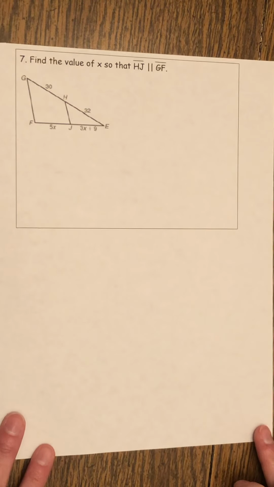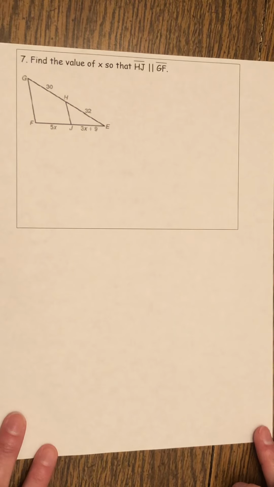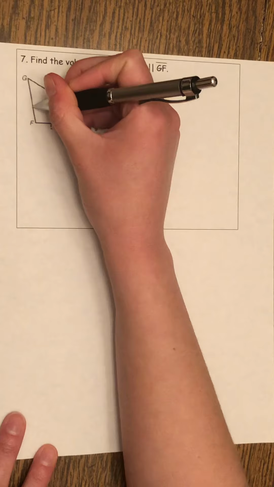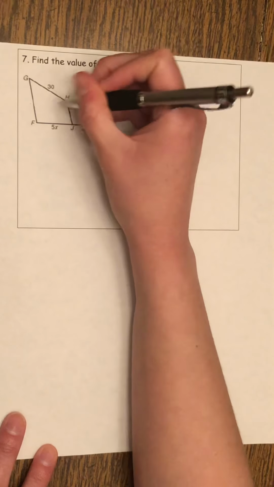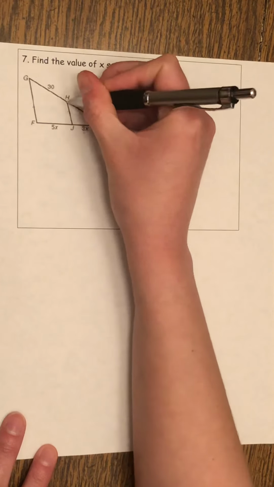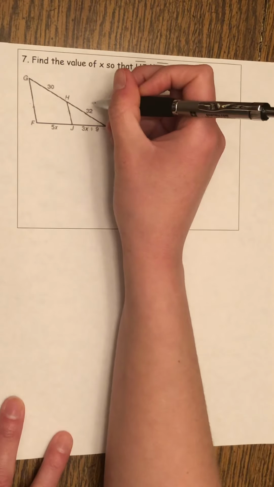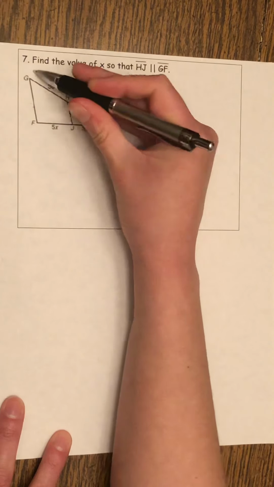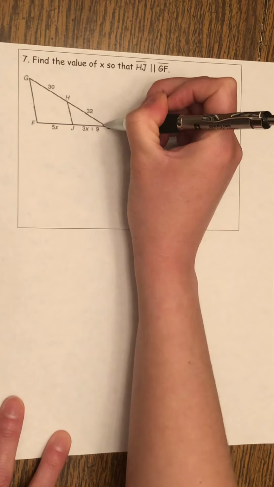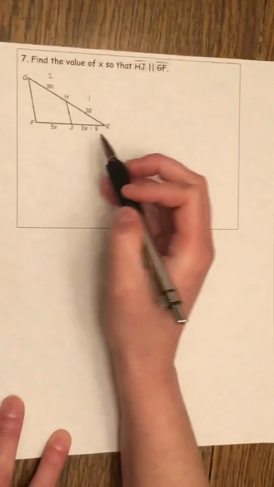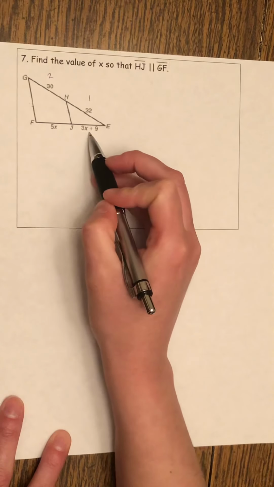And then the last example we're going to take a look at says find the value of x so that HJ is parallel to GF. So we want to guarantee that HJ is going to be parallel to GF. So if we want to prove these parallel, HJ has to split the two sides of the triangle proportionally. So HJ would have to split the first side into two parts that are proportional to the other two parts of the second side.